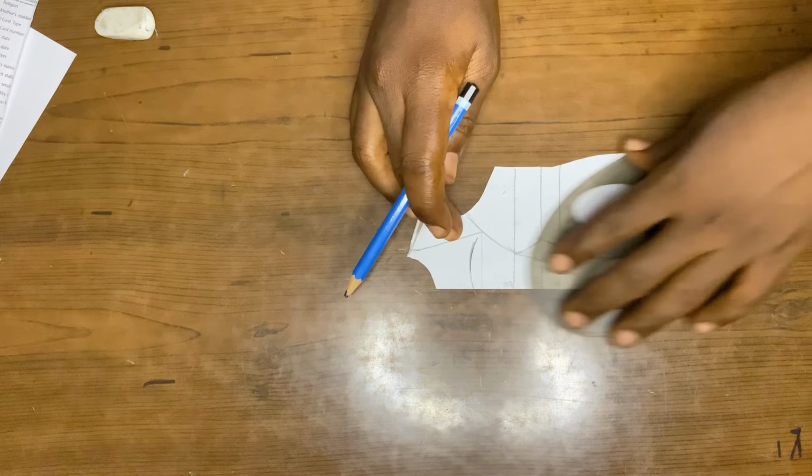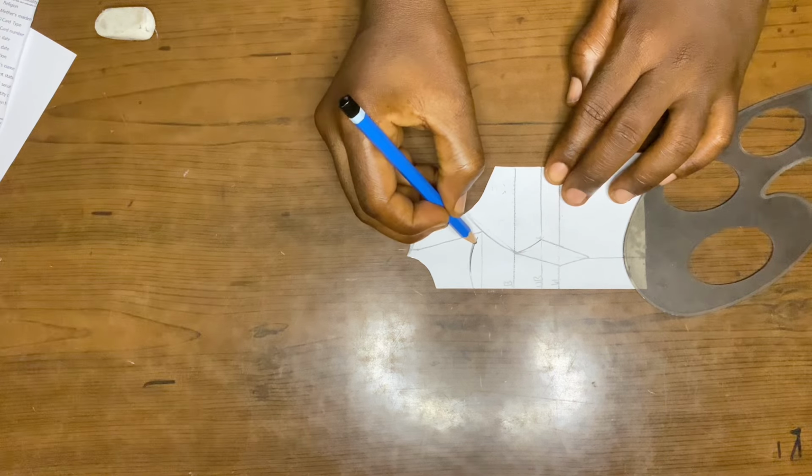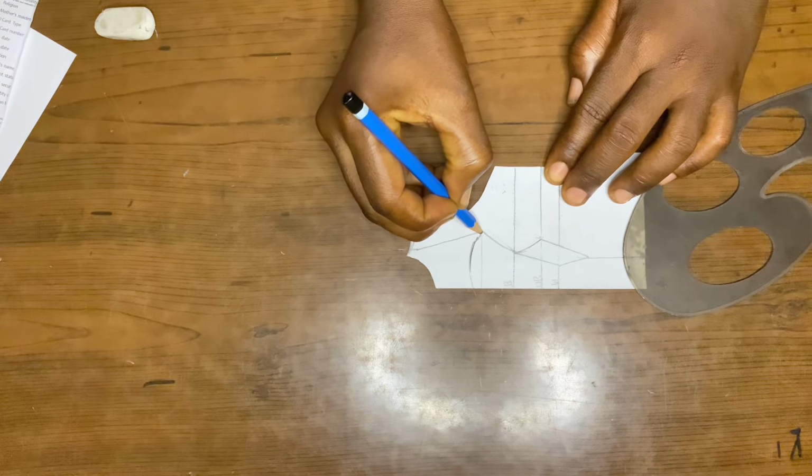You stop here, and then you go on and use your free hand to create this curve inwards.